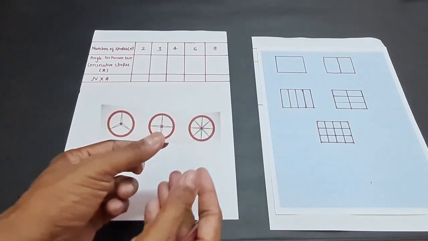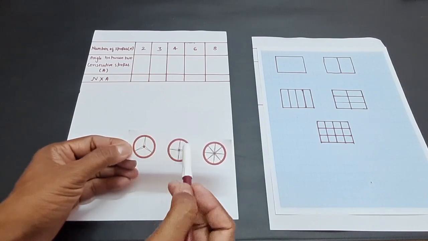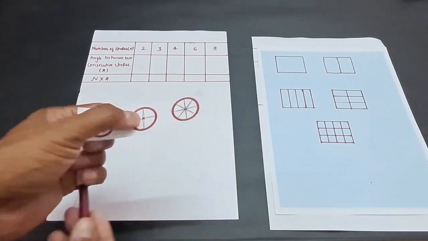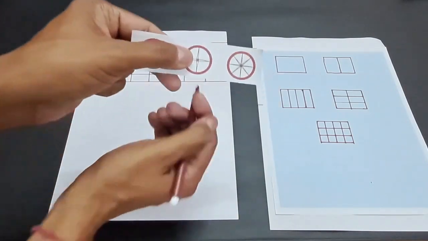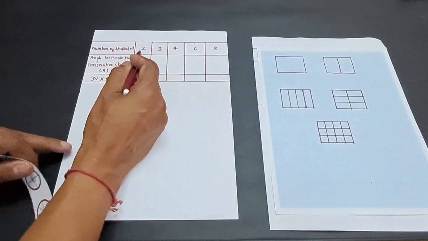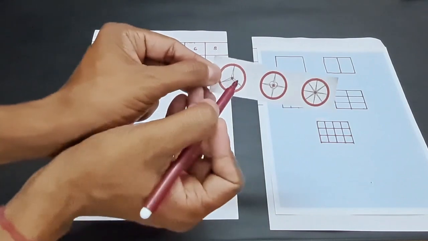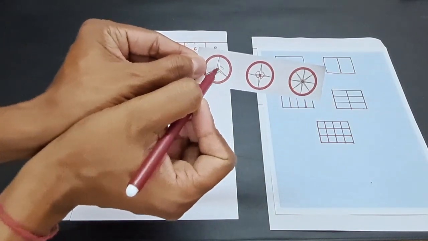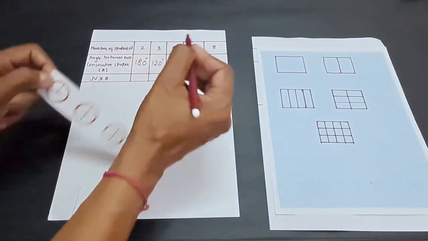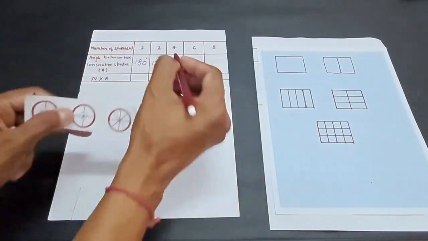So in this activity on inverse proportions, we have taken a circle in which we have drawn some spokes. If you draw only two spokes, which I have not shown here, then the angle between those two spokes will be a straight angle like this. So for two spokes, the angle will be 180 degrees. When you have three spokes, you have three angles here, and 360 divided by 3 will be 120 degrees each. How about 4? 360 divided by 4, that will be 90 degrees each.